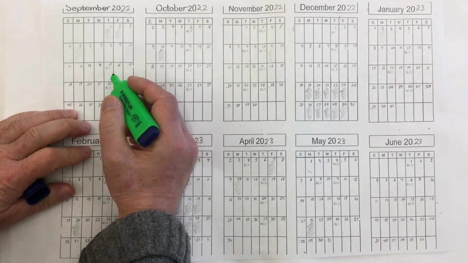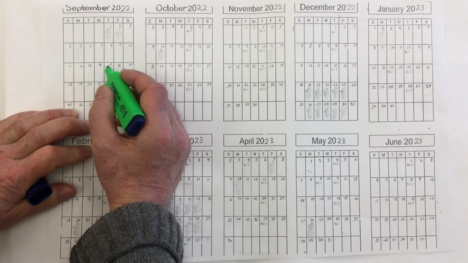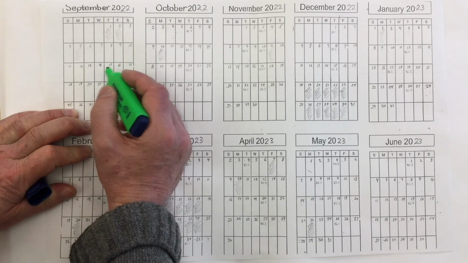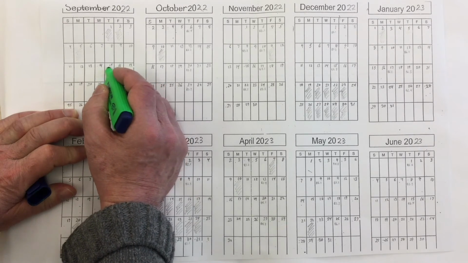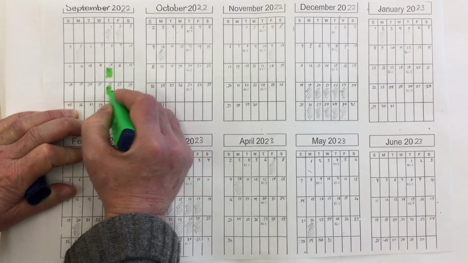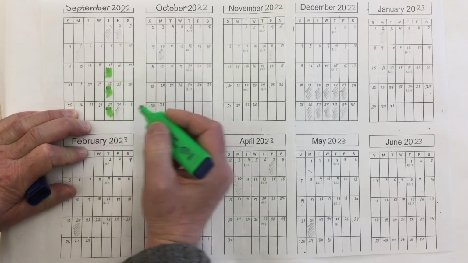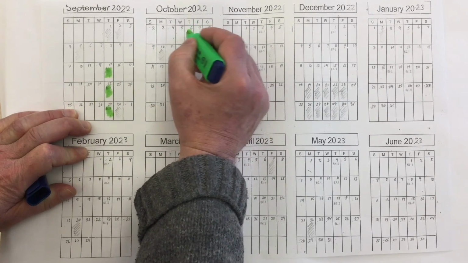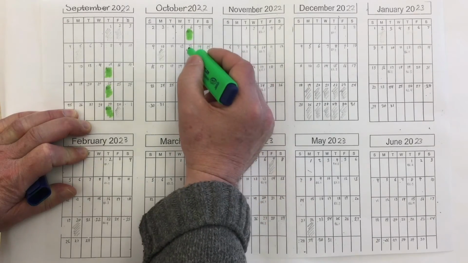So if I were to start book 1 right at early September, midway through September, we would be doing book 1 through September, finishing book 1 early October.